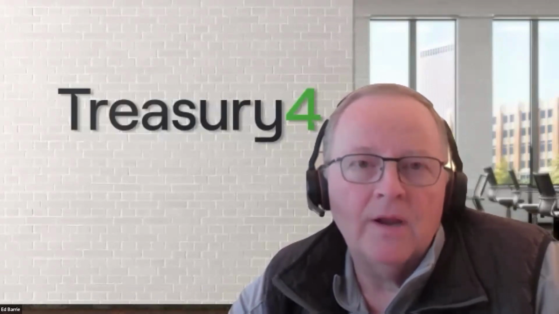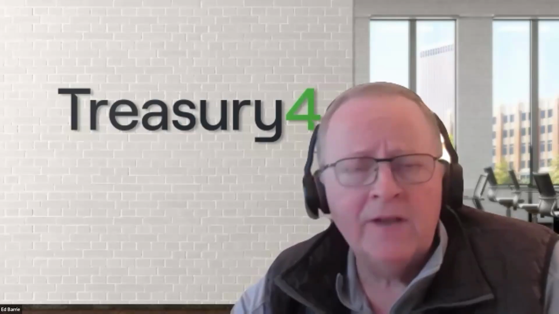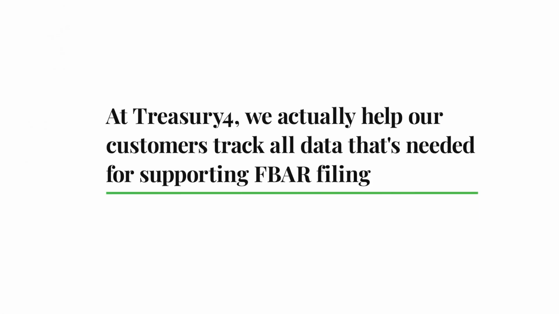It is a regulatory reporting requirement in the United States for organizations that have non-US held bank accounts or financial accounts. And most organizations have to manually do this and manually create and prepare all that data using spreadsheets. In Treasury4, we actually help our customers track all data that's needed for supporting the FBAR filing.